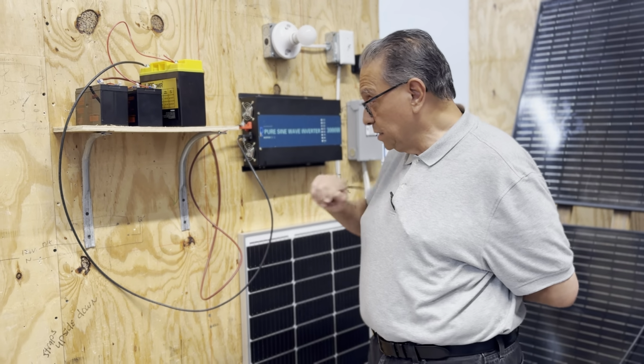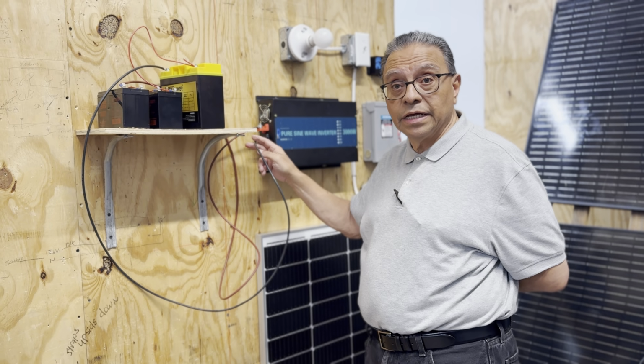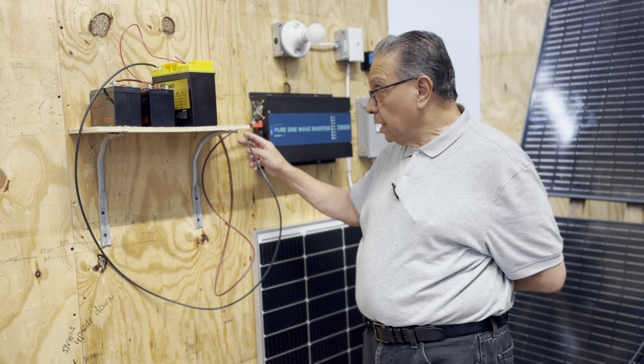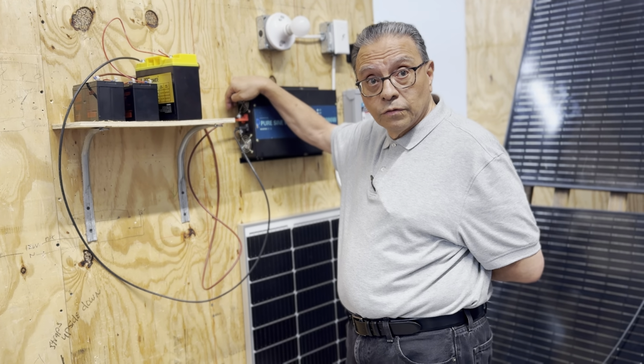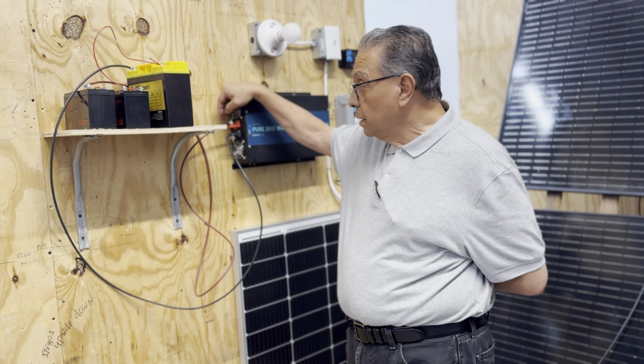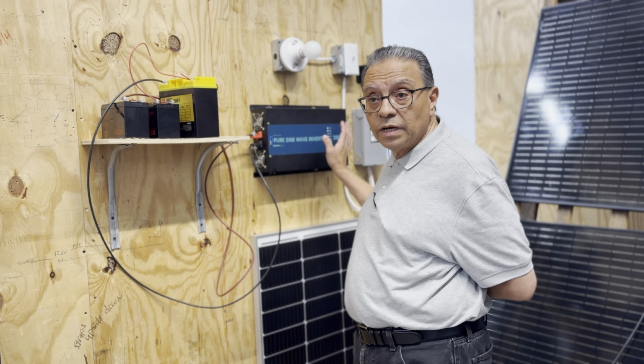When you connect this, first of all, you connect the negative. And then, be careful, you connect the positive, and the inverter should be off.